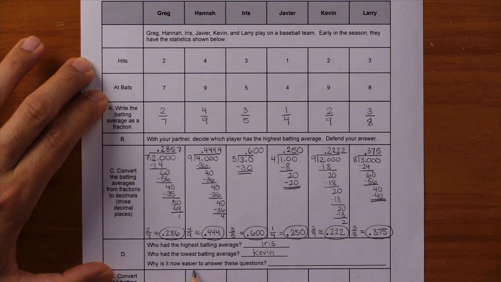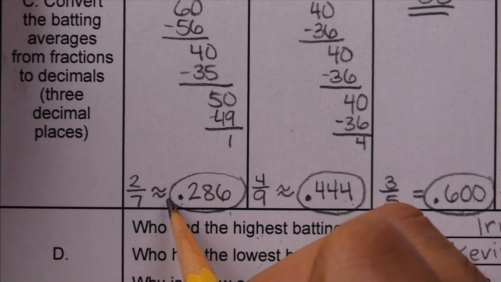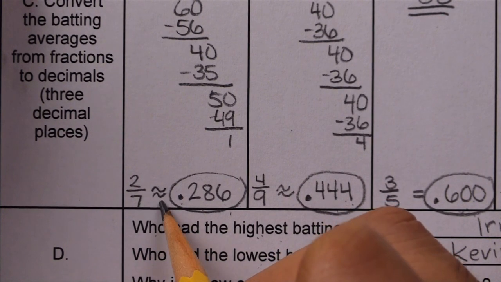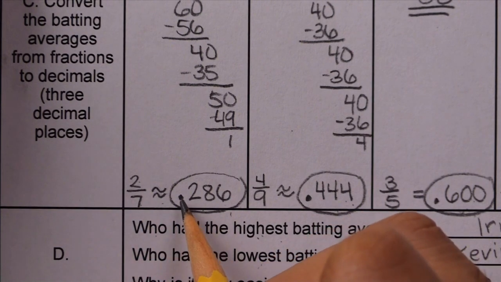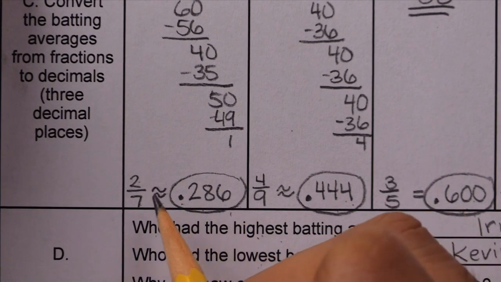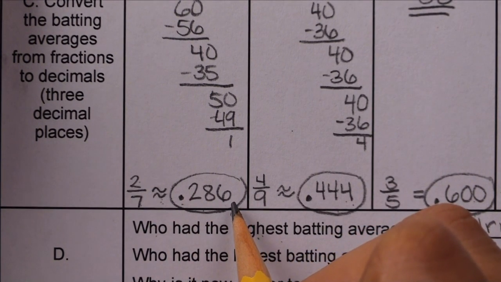Let's answer the last question. Why is it now easier to answer these questions? And it's much easier because all the batting averages are expressed as decimals and they're all carried out to 3 decimal places. One important thing to point out. This symbol here that looks like a wavy equal sign means approximately equal to. So 2/7 is not exactly equal to 286 thousandths. It's approximately equal to 286 thousandths.